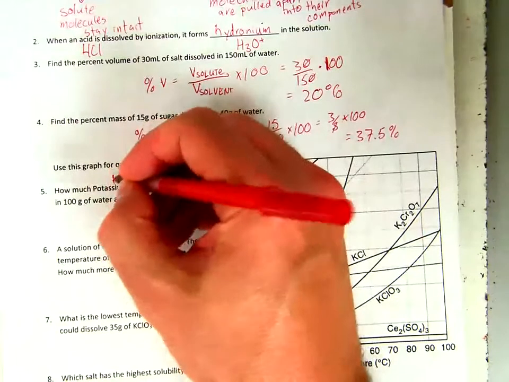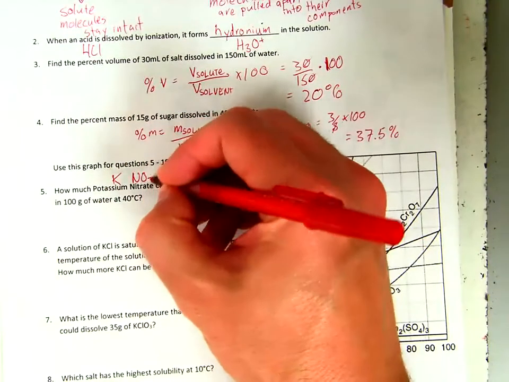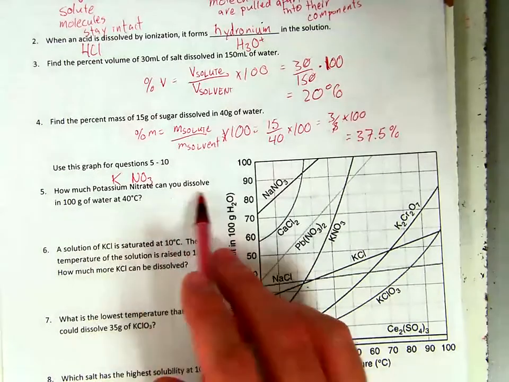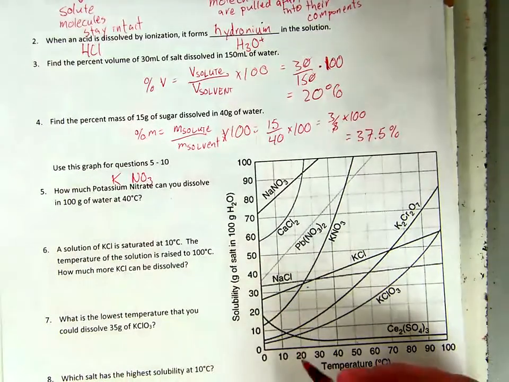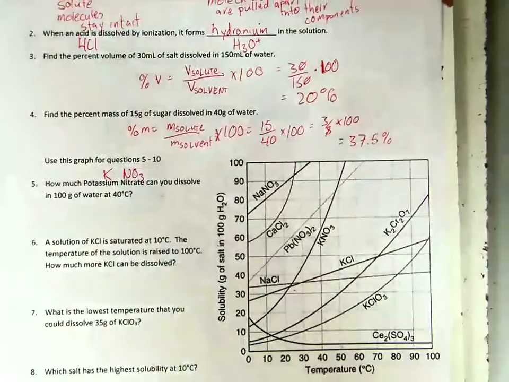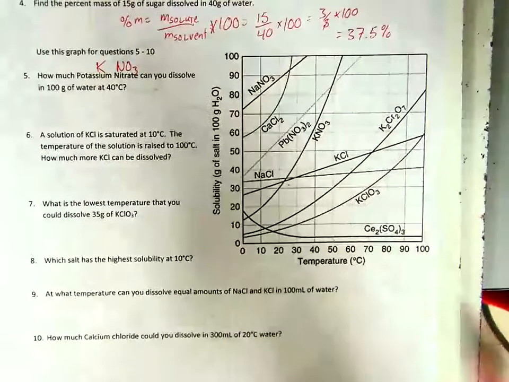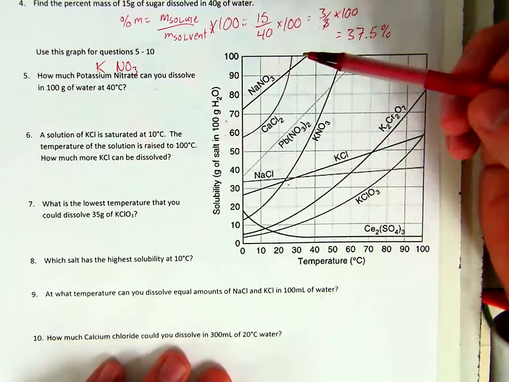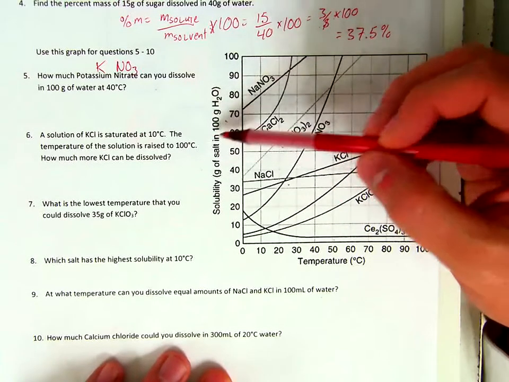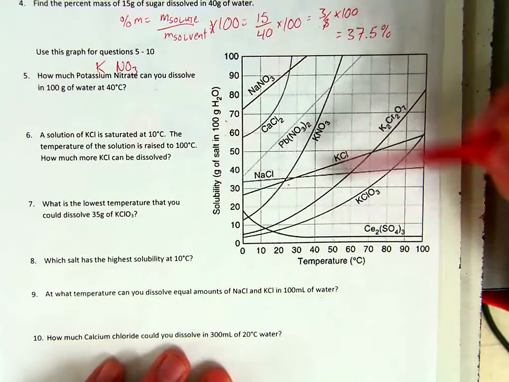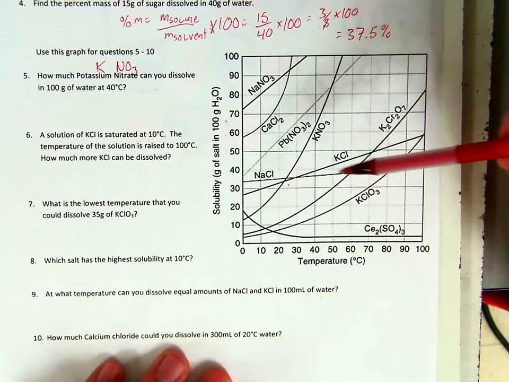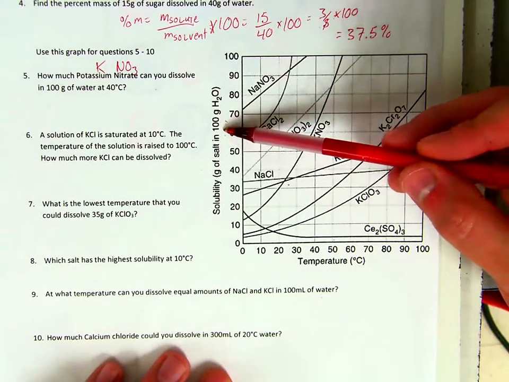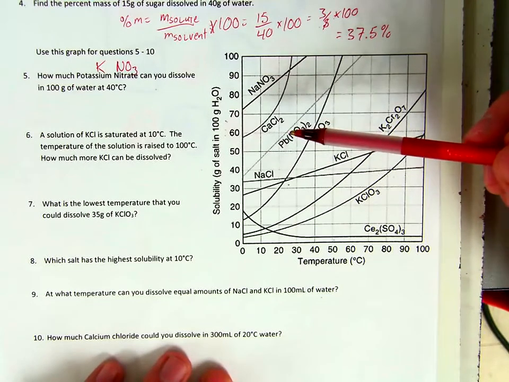Okay, how much potassium nitrate? Potassium is K, nitrate is NO3, so we're looking for KNO3 here. How much can I dissolve in 100 grams of water at 40 degrees C? Everything I read off the chart is in 100 grams of water. If I change the amount of water, I have to change what I'm reading off this chart by how much it changes. If I have 10 times as much water, 1,000 grams of water, I'd have to multiply this by 10.